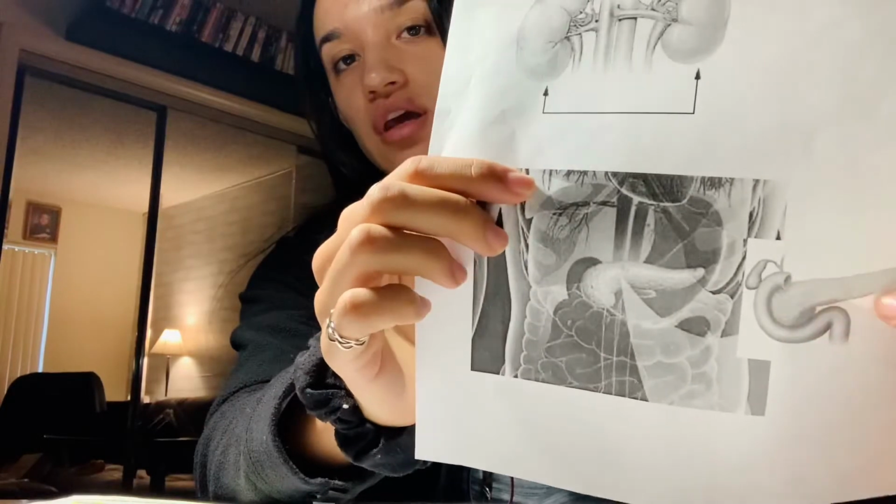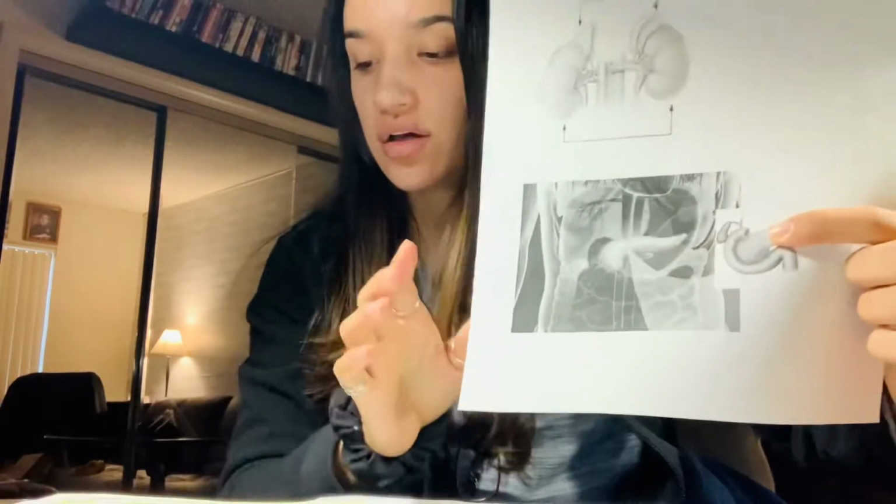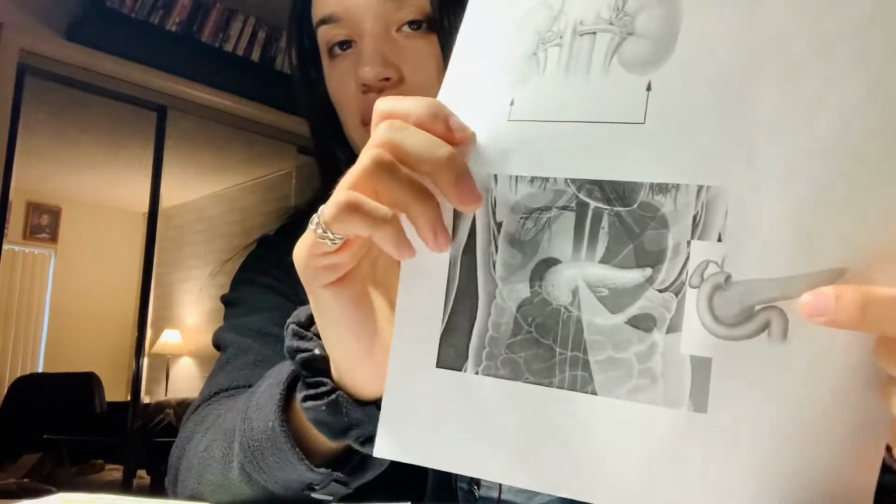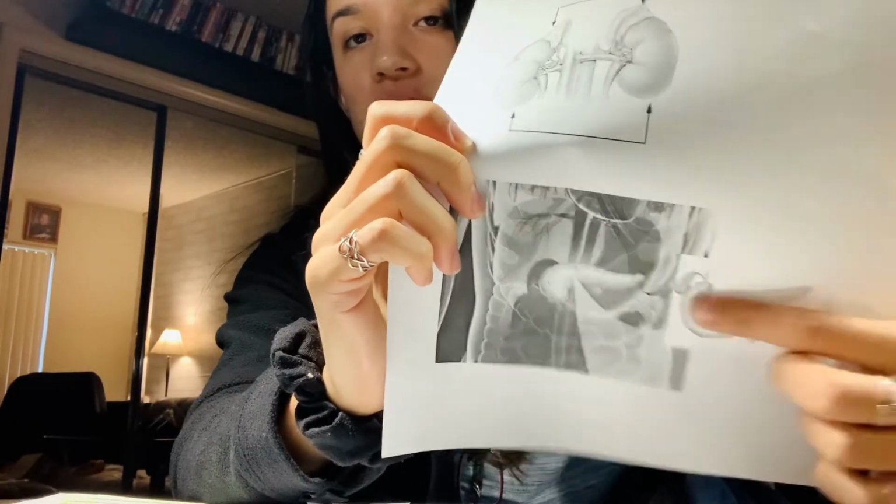Here we have the endocrine portion of the pancreas. So this is the pancreas. It is tucked away in the duodenum, and it is located in the top left quadrant of the stomach. Its functions are, it has alpha, beta, and delta cells, which produce, Langerhans cells, which produce insulin and glucagon.